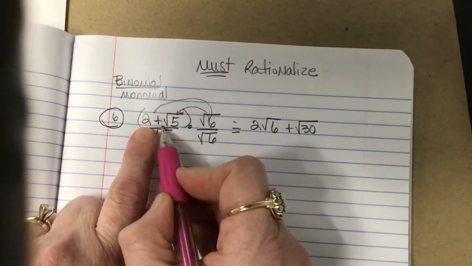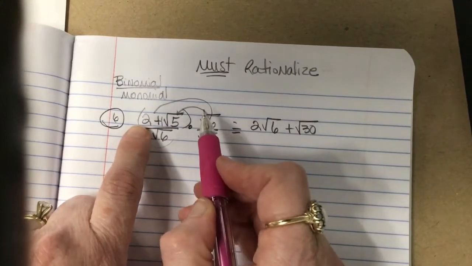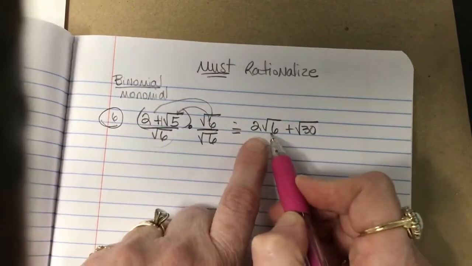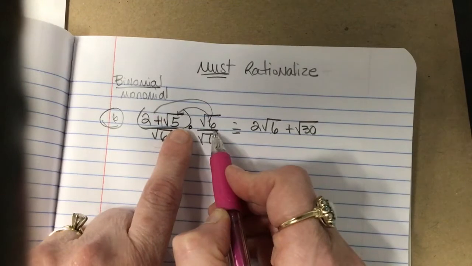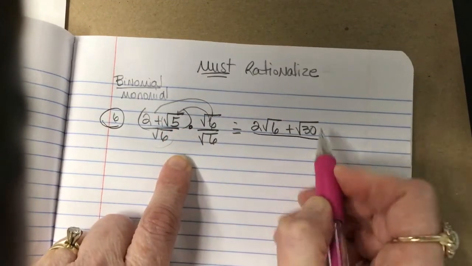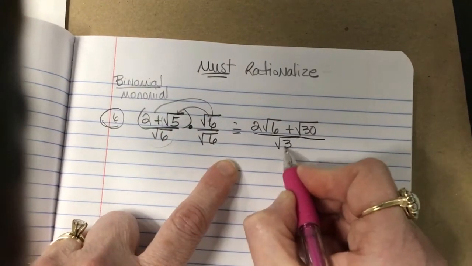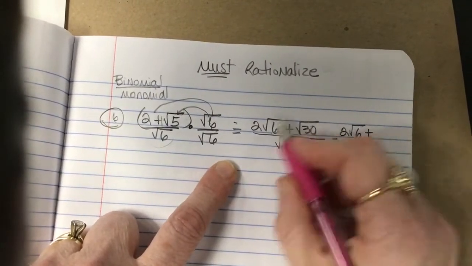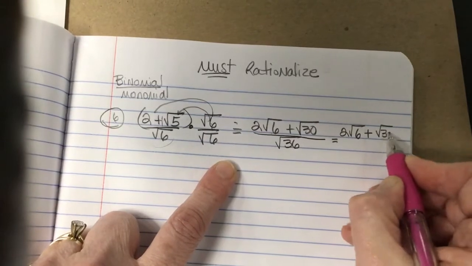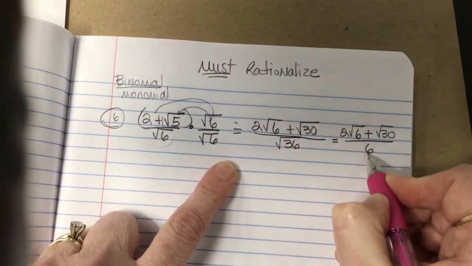Now look carefully. See, the 2 is outside, 6 inside: 2 square root of 6. Look at these two. Outside are 1s, inside are 30s, and then underneath you're going to get the square root of 36. So I get 2 square root of 6, and very rarely will these break down except the bottom, plus the square root of 30 over 6.